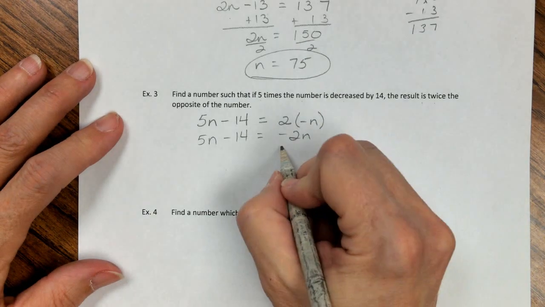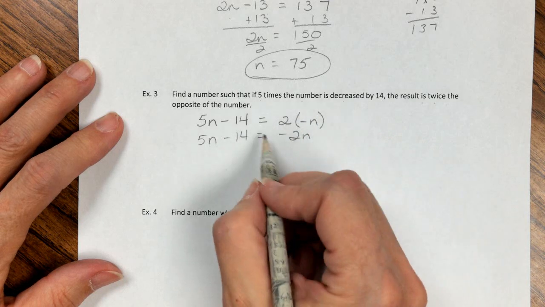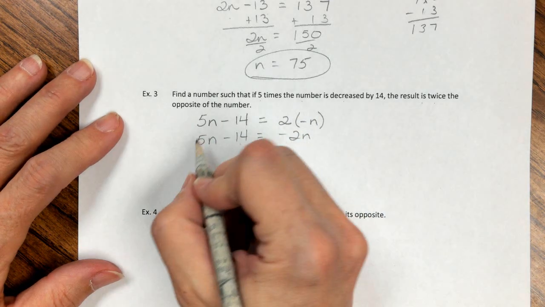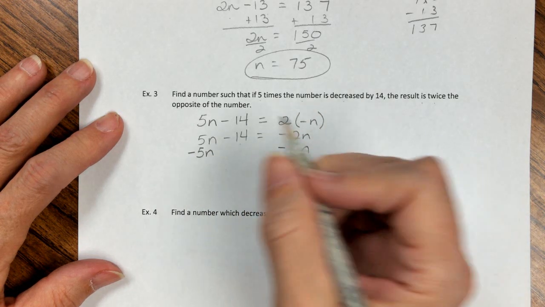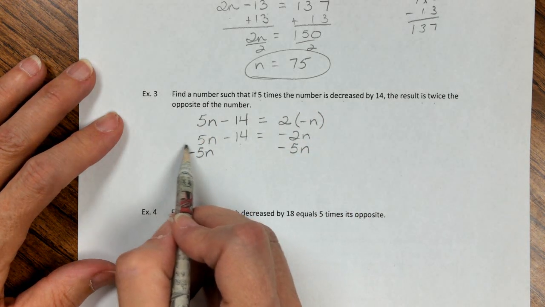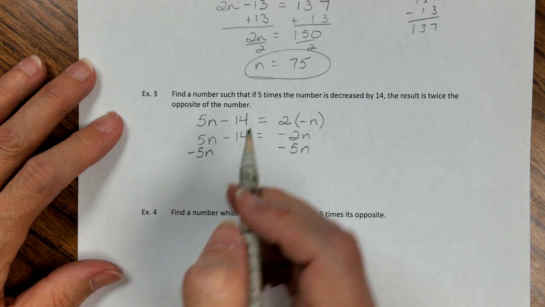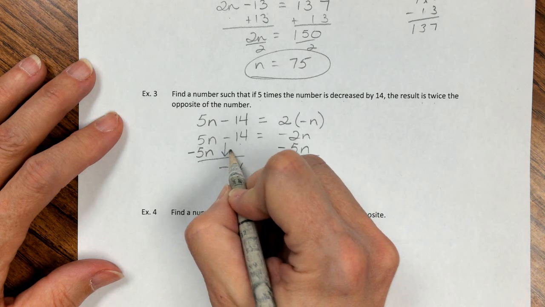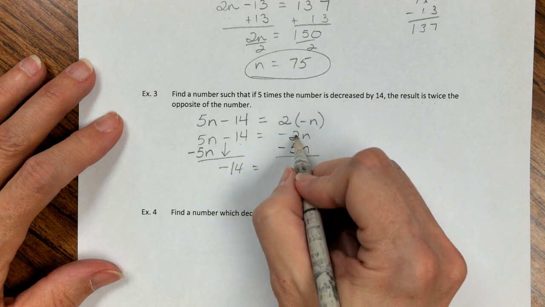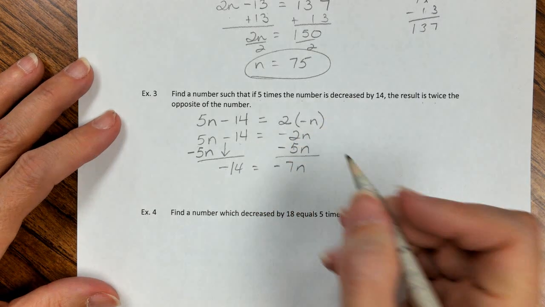And then I need the n's all on one side. And normally I move the smaller one, but since there's only one constant and it's over here, I'm just going to move the 5n away from it. So subtract 5n, because this is a positive 5n, there's no negative to the left of the 5n. So to cancel it, we subtract. 5n minus 5n, 0. All we have left on the left side now is negative 14. Do not forget the negative. And then this is negative 7n. They're the same sign, so we add, keep the negative.